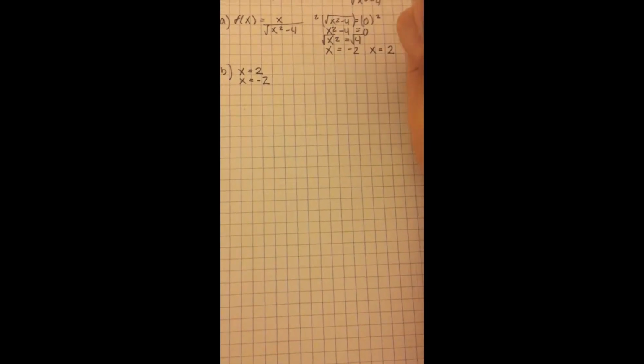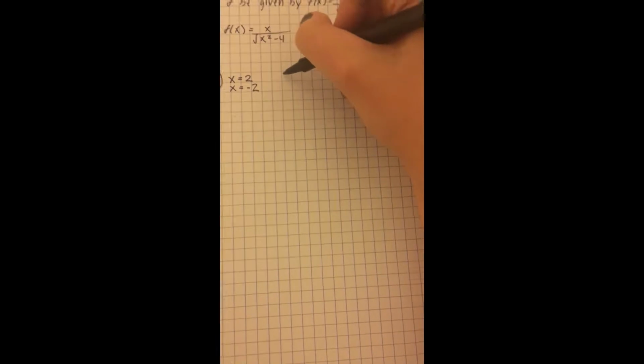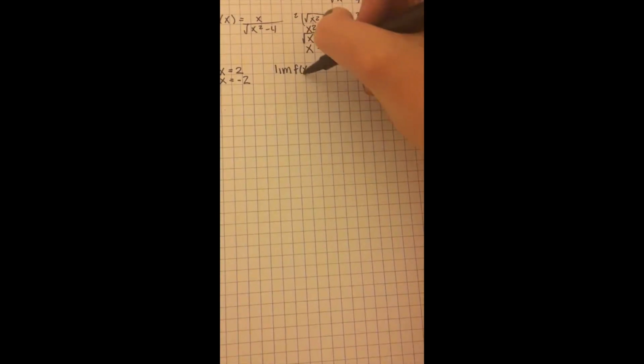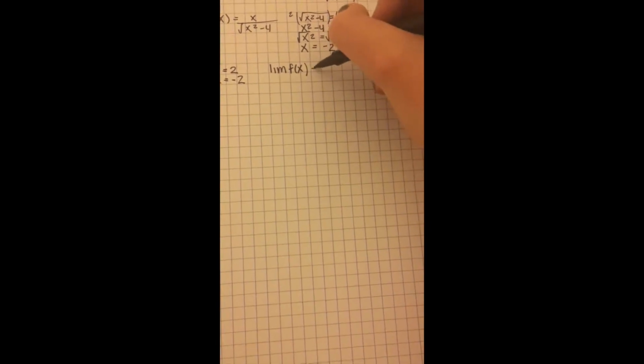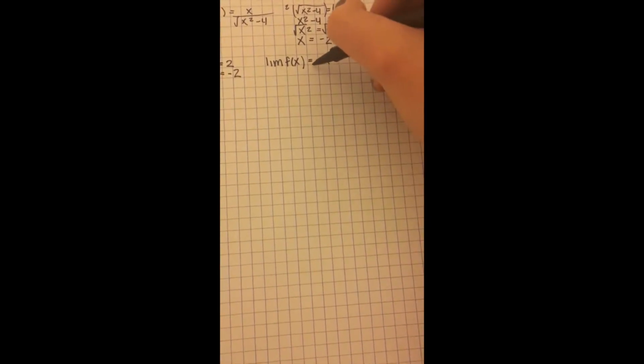Part B of the problem asks you to write an equation for each vertical asymptote to the graph of f. To do so, we need to look back at part A. Since we cannot have a 0 in the denominator, we cannot have x equals 2 or x equals negative 2 in the domain. The vertical asymptote tells us where the graph cannot go, so the vertical asymptotes will be the values x equals 2 and x equals negative 2.